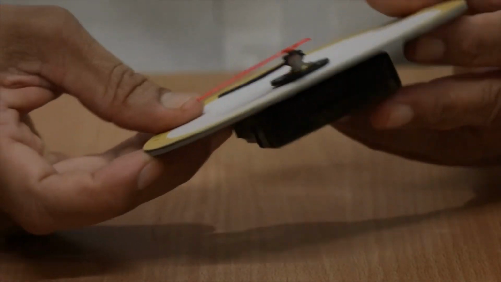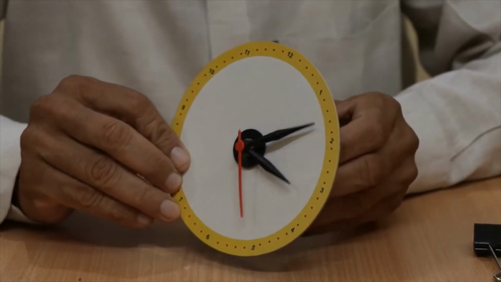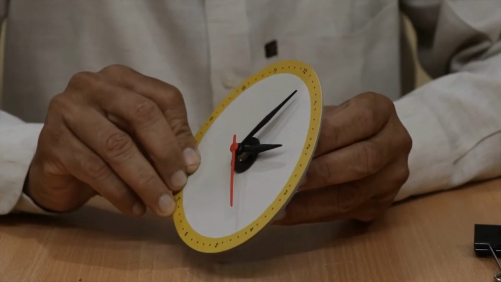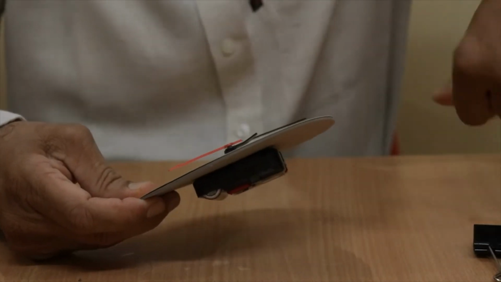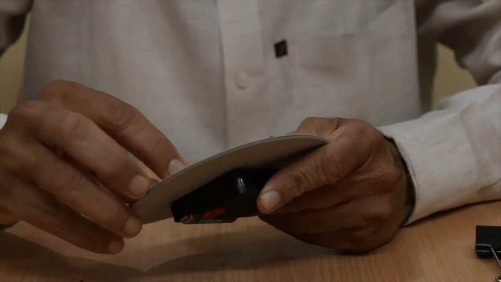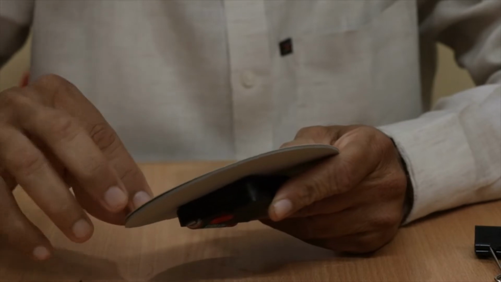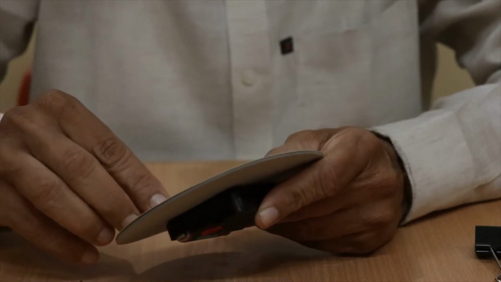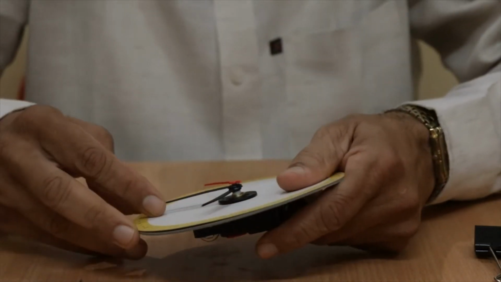Once you do this, you will find the clock motion has started. Now I can set time by rotating these hands. I have adjusted the timing.